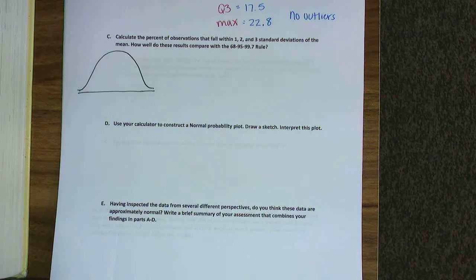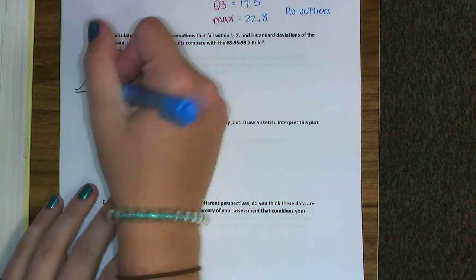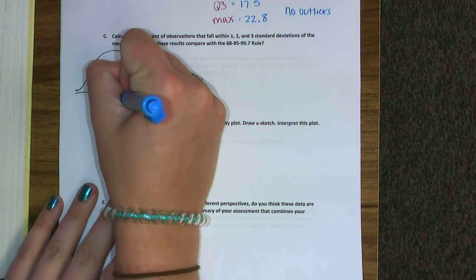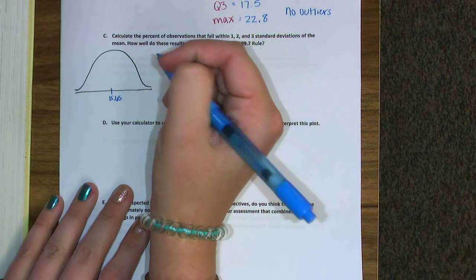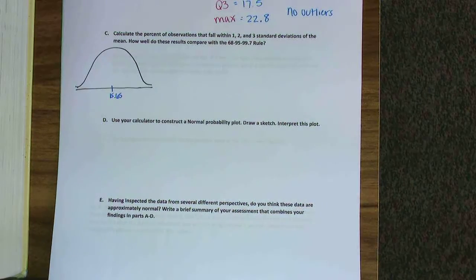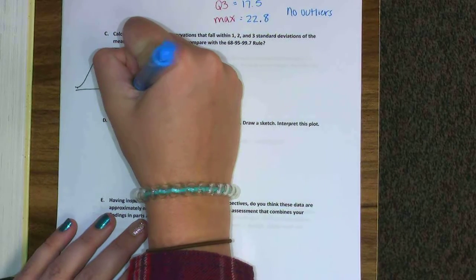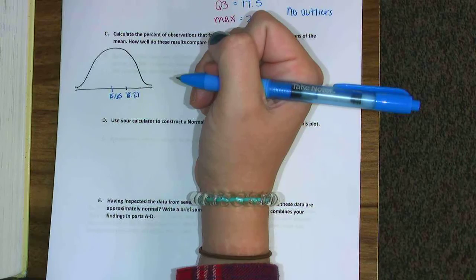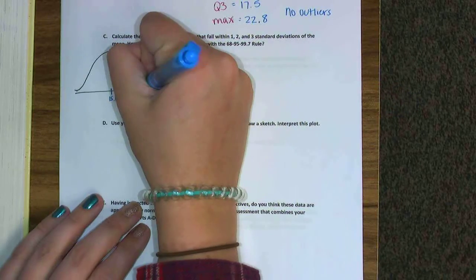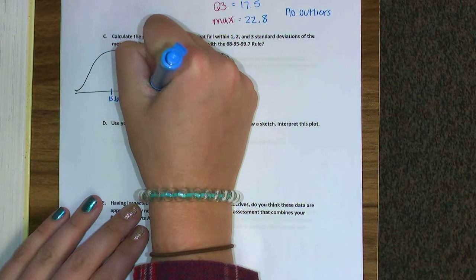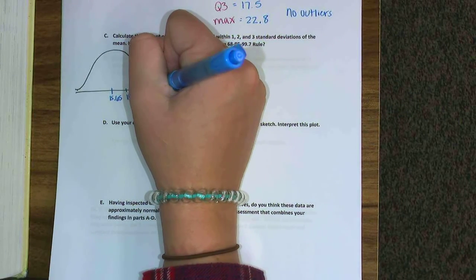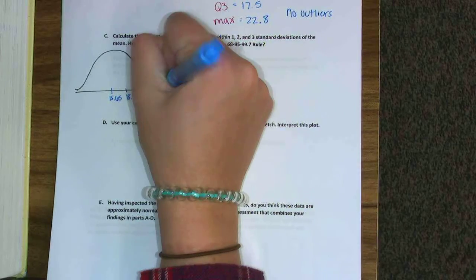Okay, our mean was 15.65. Okay, and then our standard deviation was 2.56, so we need to add 2.56. 18.21. Add it again. 20.77. And one more time. 23.33.